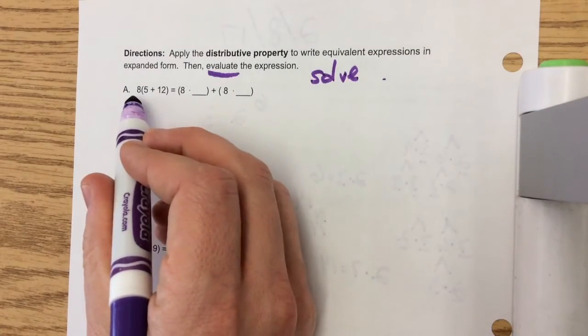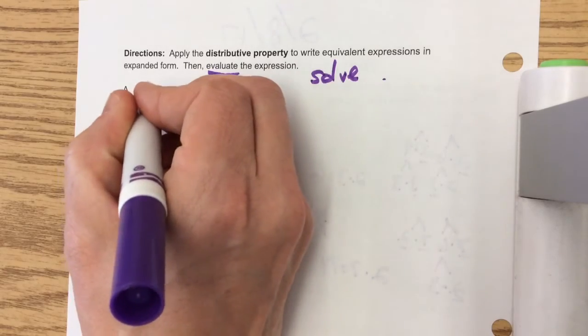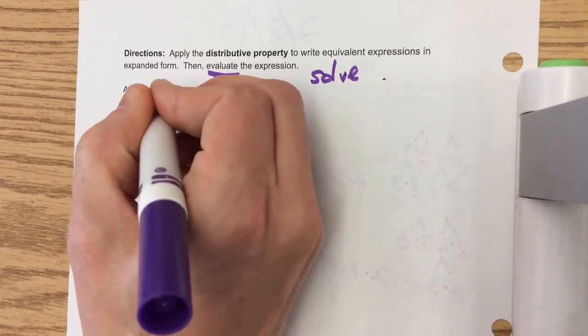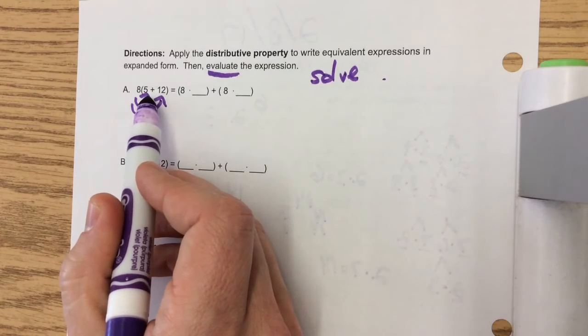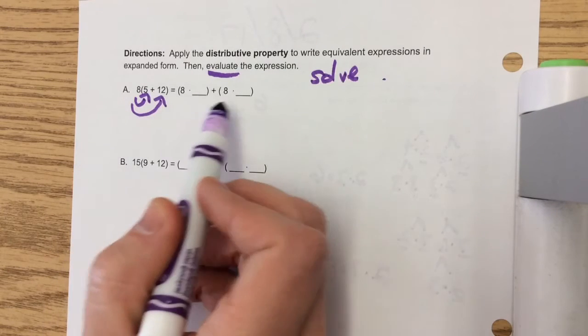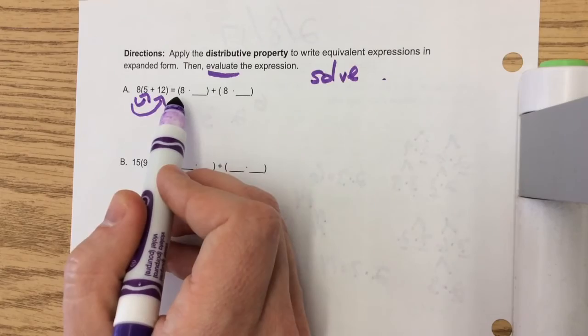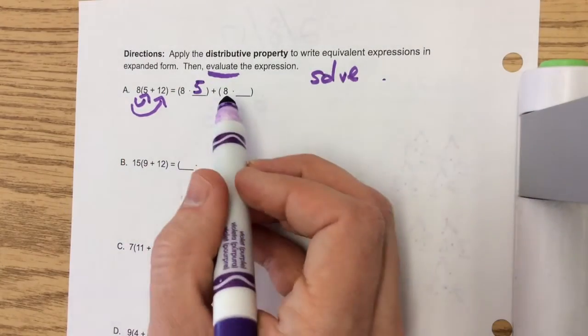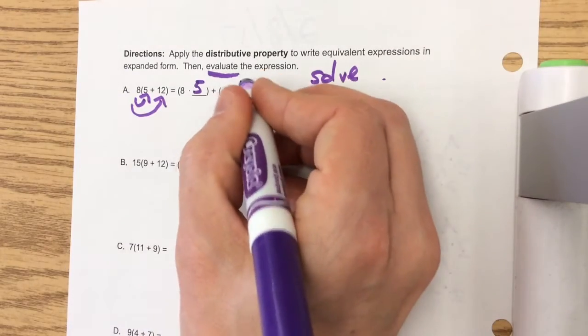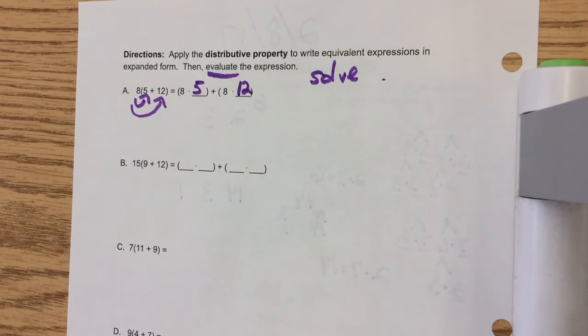All right, so 8 and the 5, and what we may think about is when we want to distribute this 8, it's going to go to both of those terms. And notice in here we have an addition. Okay, there's an addition sign here. We also bring that later on here. 8 times, well, what's the first number? The first number is a 5. The second number, 8 times what? 8 times 12. We have an 8 times 12.